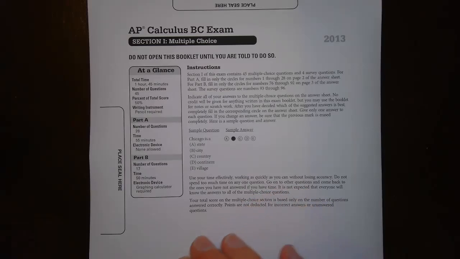But again, do corrections with a different colored pen, so I know you're putting the effort out and you're trying to correct your mistakes. That's all I ask of you. It's okay to make mistakes on this. So go ahead and pause the video and find the first page and the first problem.